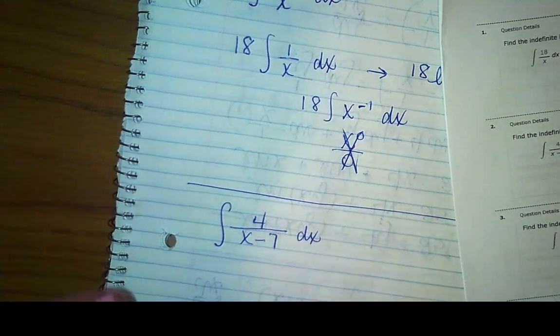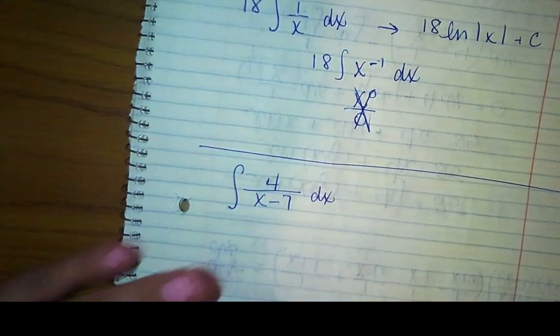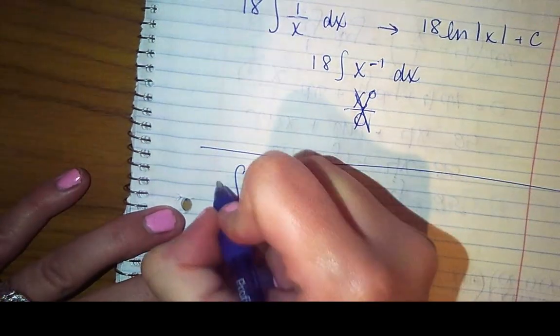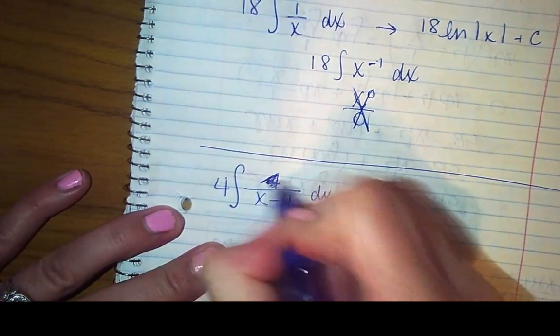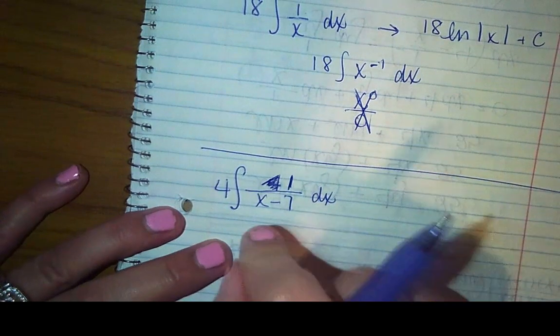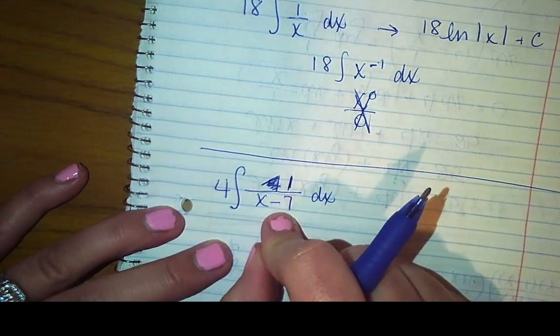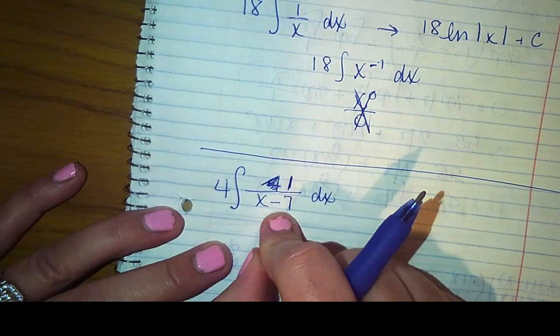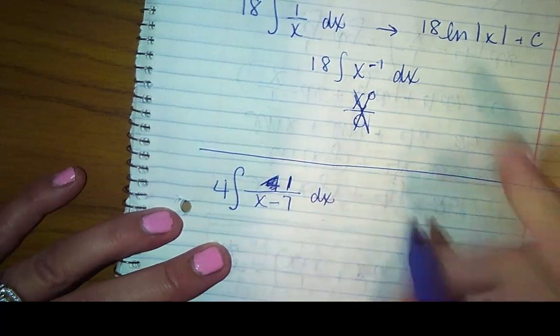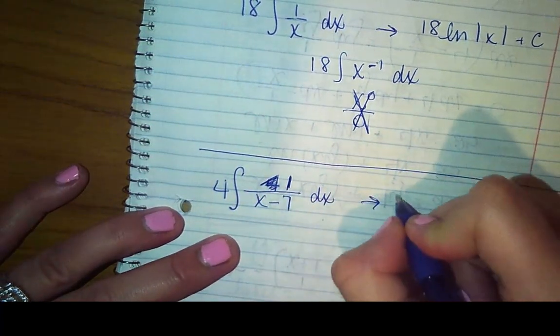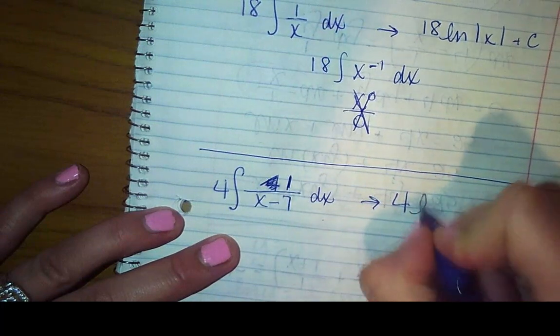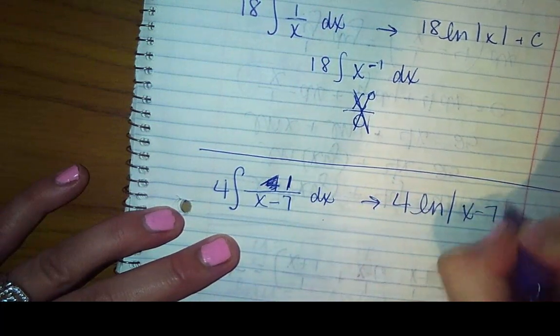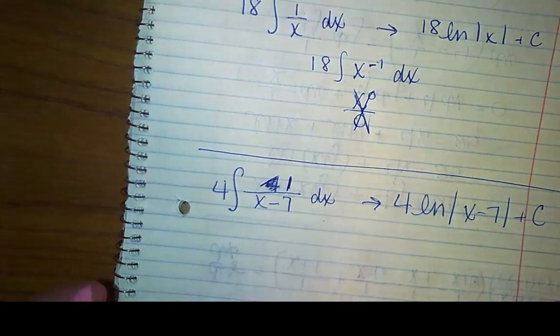Okay? So number 2 says, we have 4 over x minus 7 dx. Again, I can pull that 4 out front as a constant multiple because right now it's in my way. And then the question is, now that's a 1, is the derivative of the bottom, which is 1 dx, in the top? Yes, it is. It is 1 dx. So the process of integration is going to give you 4 times the natural log of x minus 7 plus c.